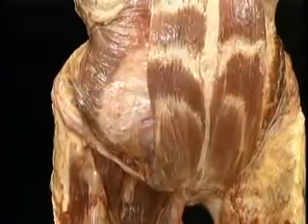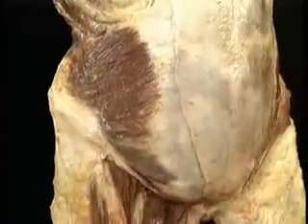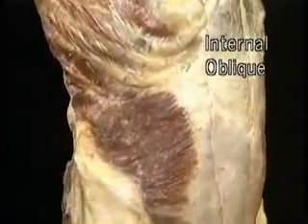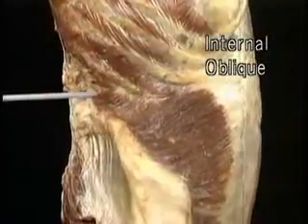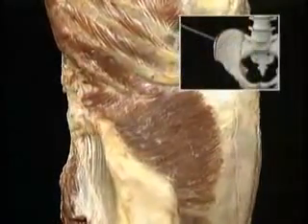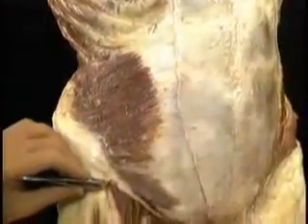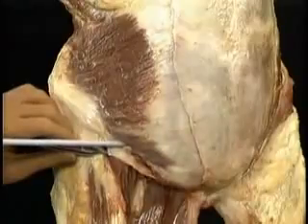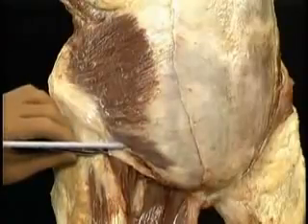Now we'll add the internal oblique muscle to the picture. The internal oblique arises from the thoracolumbar fascia and from the iliac crest. The lowest fibers of the internal oblique arise, like those of transversus, from the lateral part of the inguinal ligament.